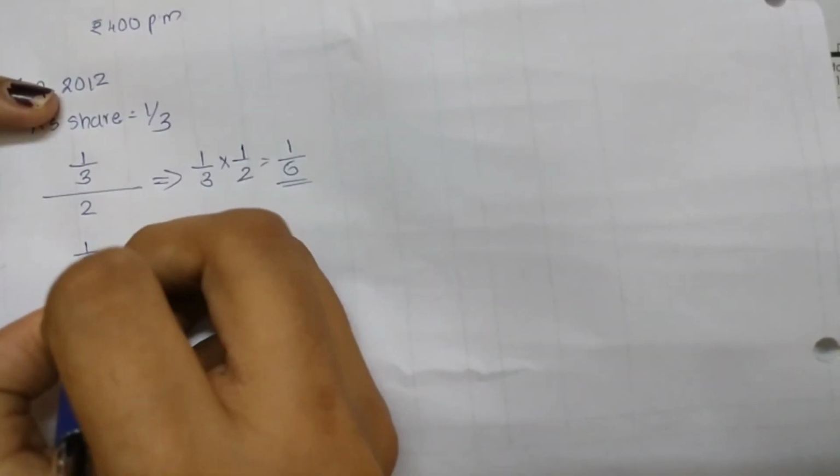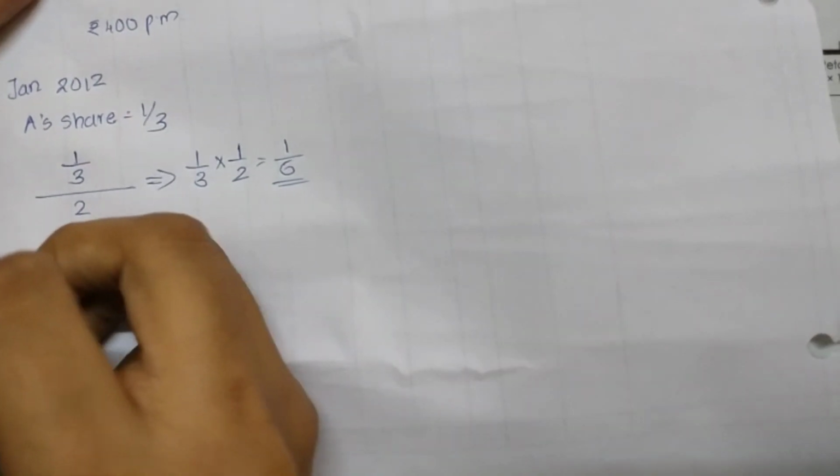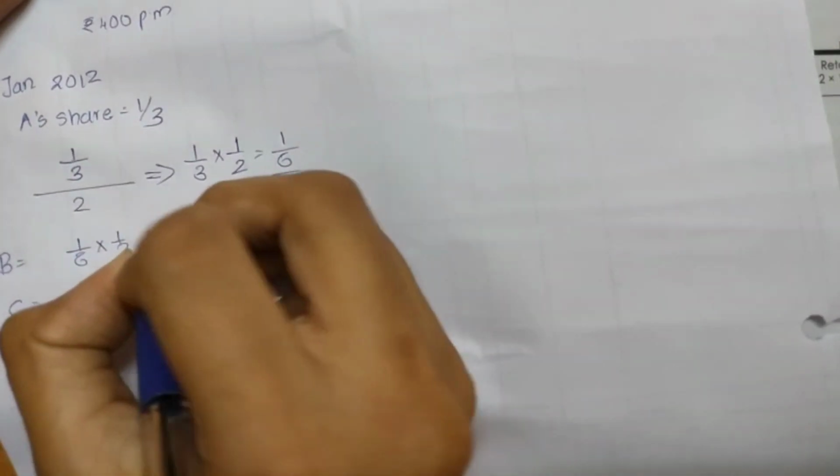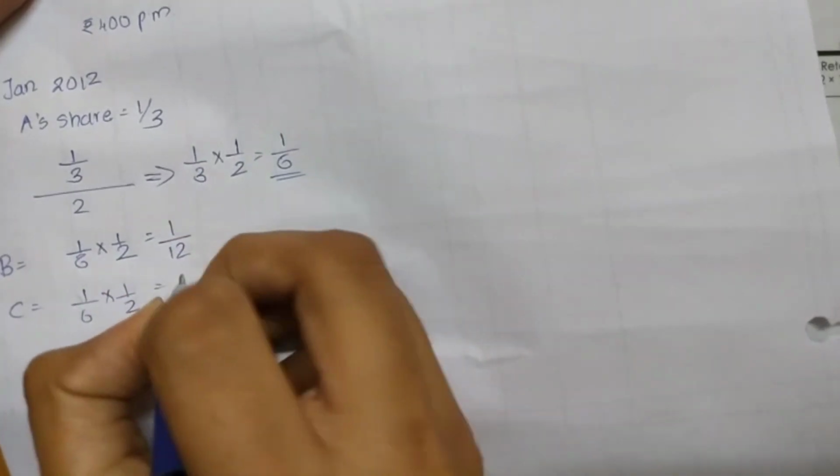That is 1 by 6, half again. B will get how much? 1 by 6 into 1 by 2. And C will get 1 by 6 into 1 by 2. That will be 1 by 12, and 1 by 12.